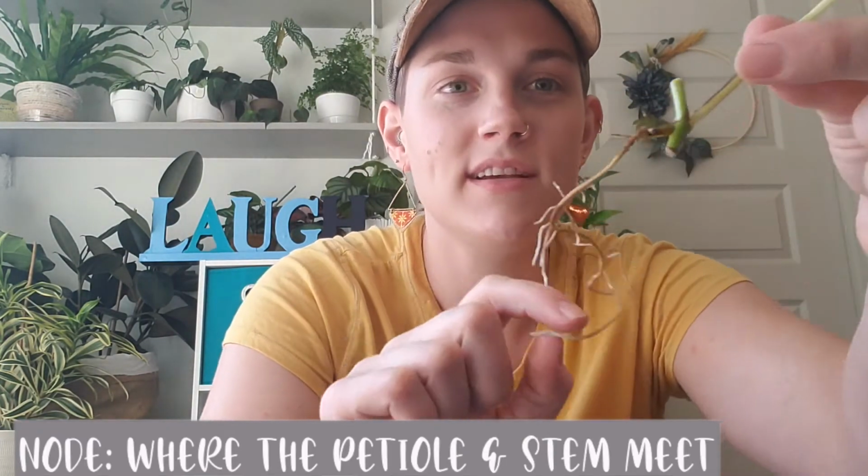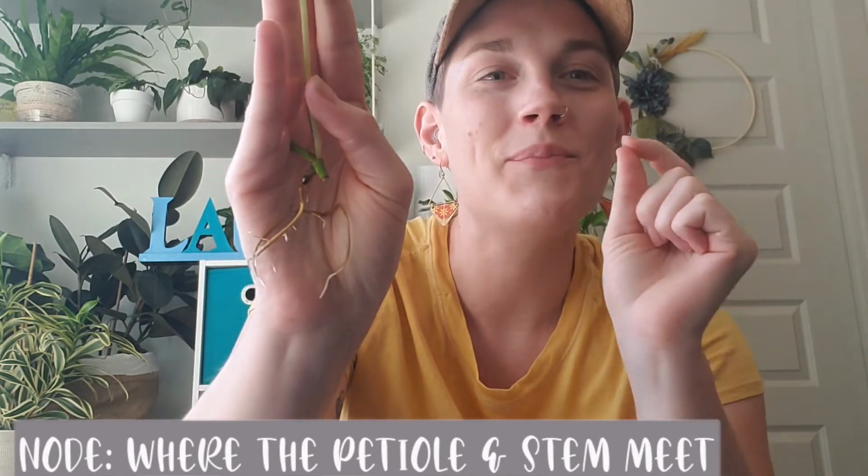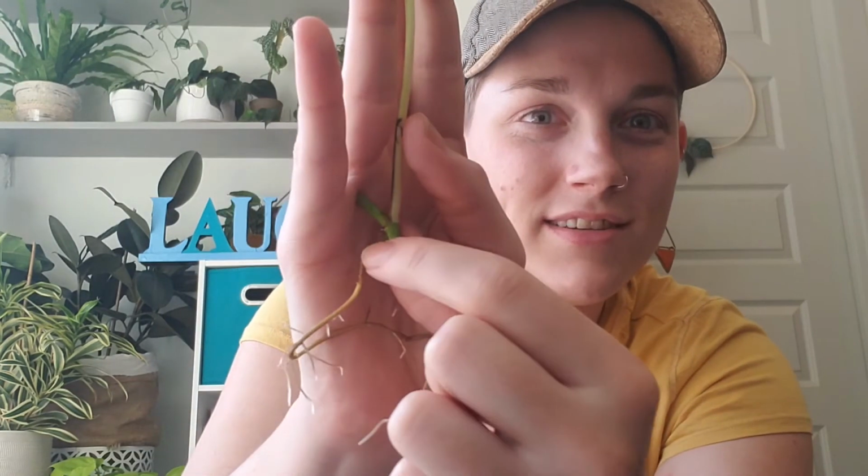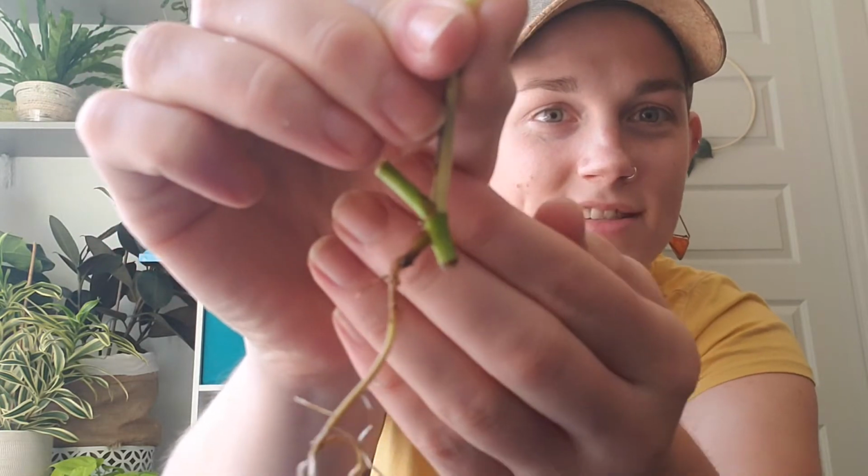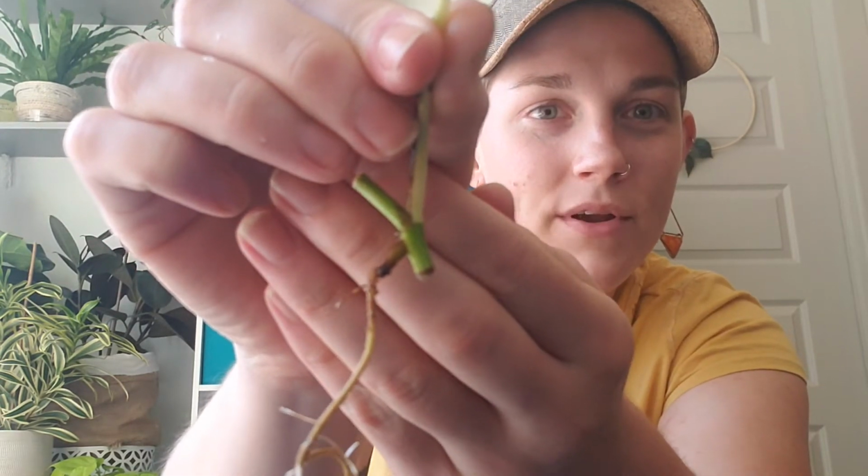Awesome. The next one is the node, but it's basically where the petiole meets the stem. So this right here, that is a node. I'm gonna hold it up closer. That's a node, and it's where, like I said, where the petiole meets the stem. So that is the node, as I said.